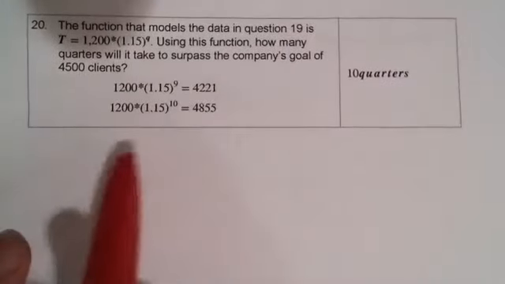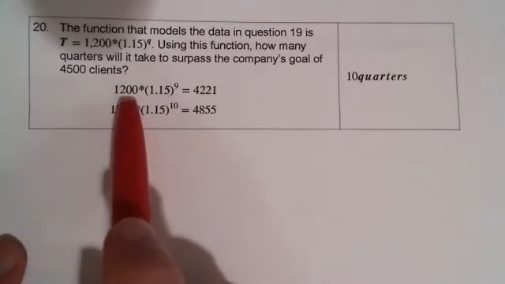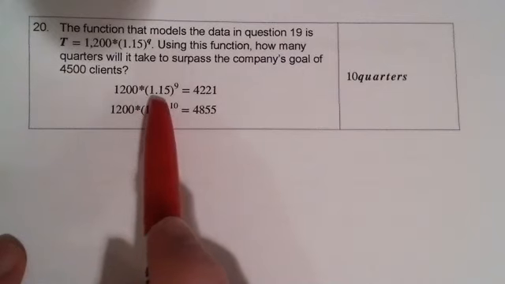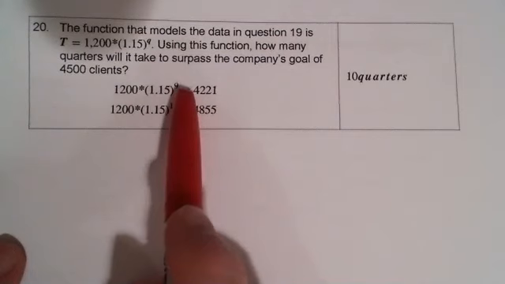So that's how come in my notes here for you, just thinking out loud. Let's try 9 quarters. Starting value, 1,200, times my rate of change, growing by 15%, which is 1.15, to the 9 quarters.